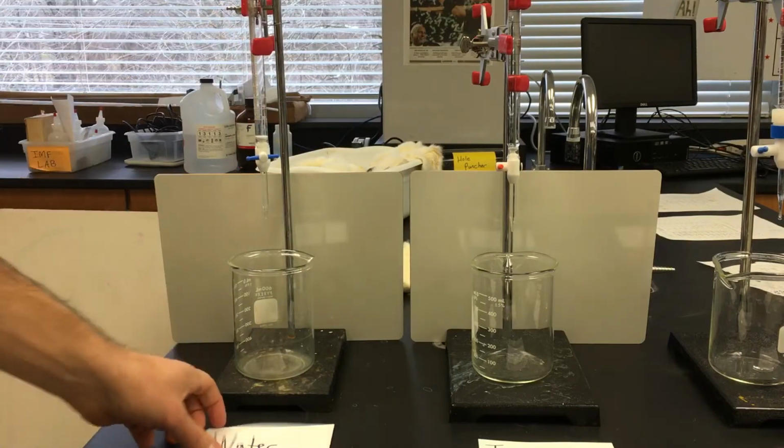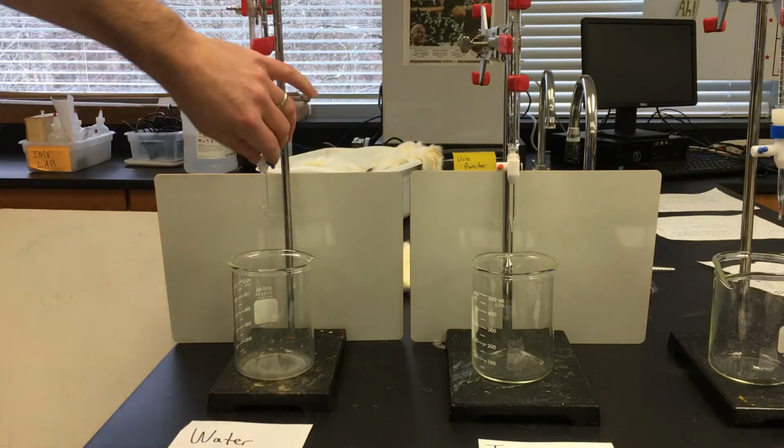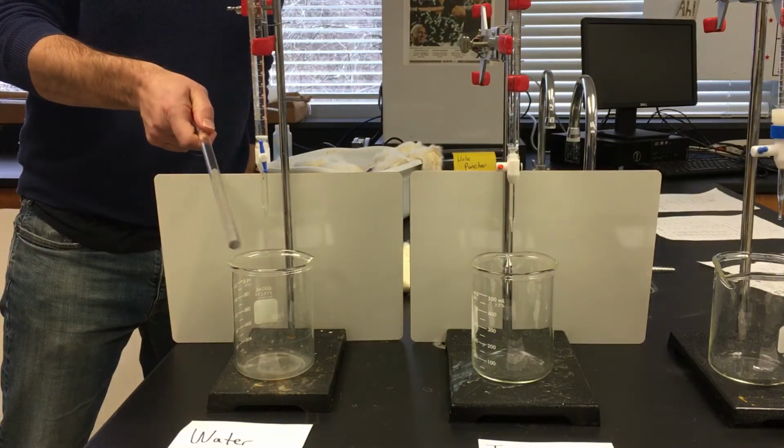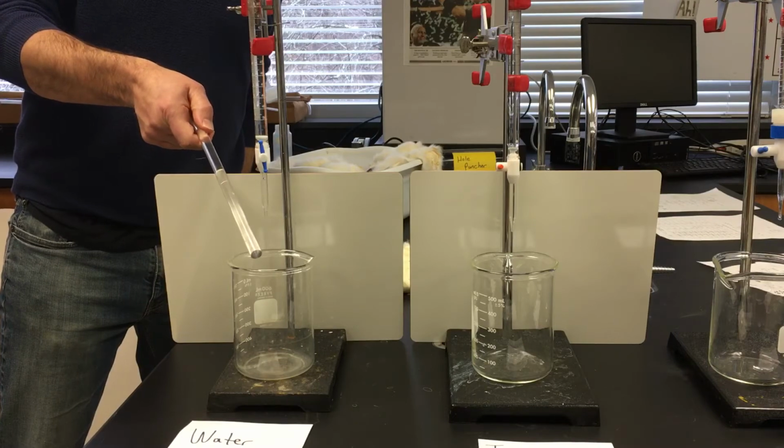All right, so here we go. So first up, we got water. So we turn it, see the water coming out. I'm gonna hold this next to it and check that out. Magic. All right, that attracts towards the rod.